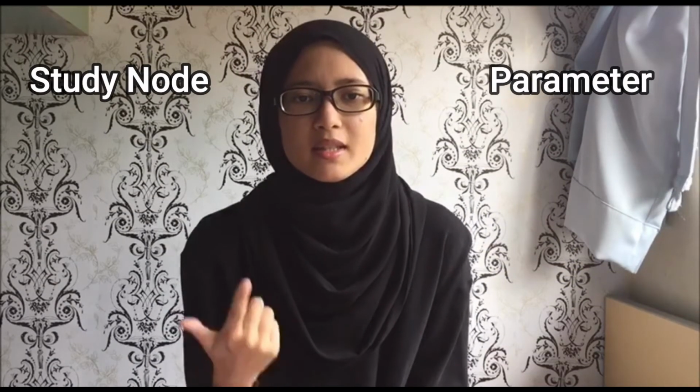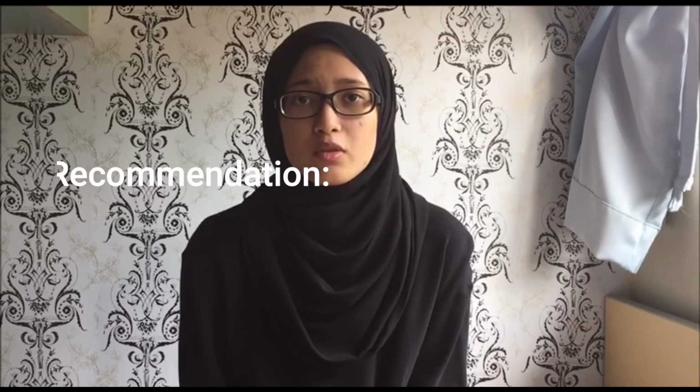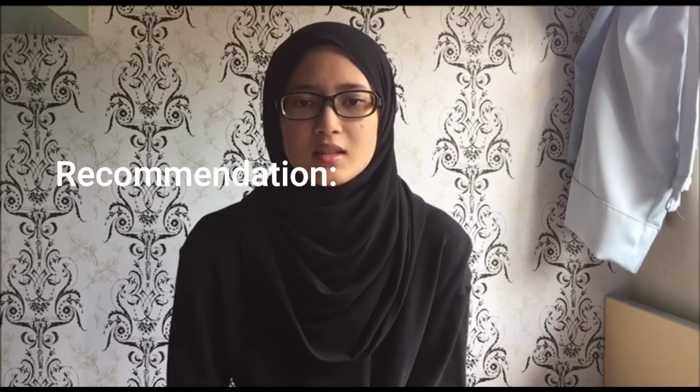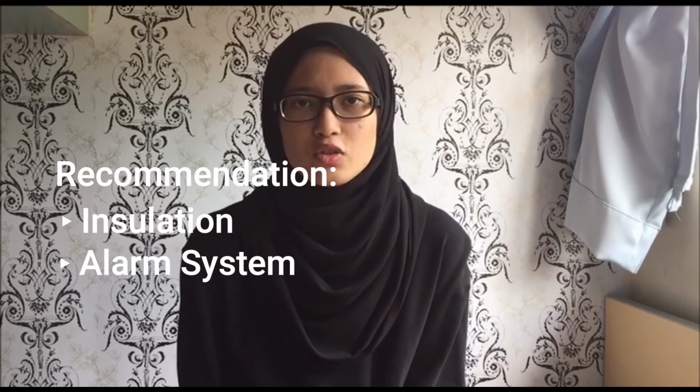A hazard study, which includes study note, parameter, guide word, deviation, cause, consequences and action, was performed on the absorber unit. This includes the four streams coming in and out of the absorber unit, as well as the column itself. Recommendations to improve the safety aspect were also suggested, which include insulation for high temperature, an alarm system, and a relief system. Therefore, performing a hazard study and safety measures to reduce the risk of the hazard is important in order to reduce the probability of accidents from happening, and the safety of the workers is ensured while they are working on the production plant.